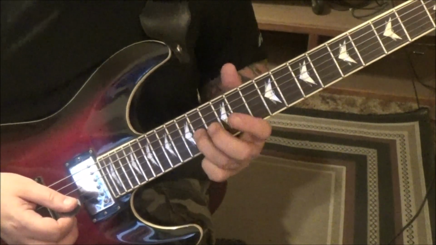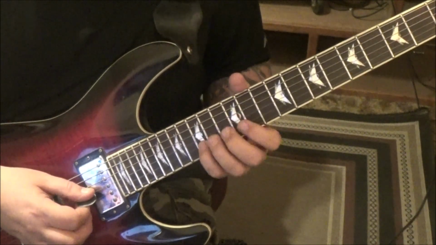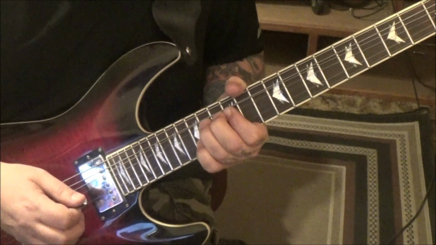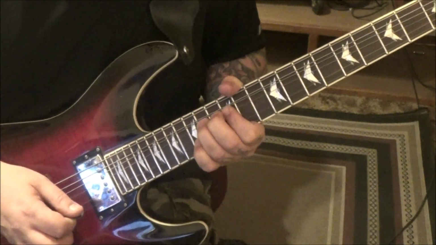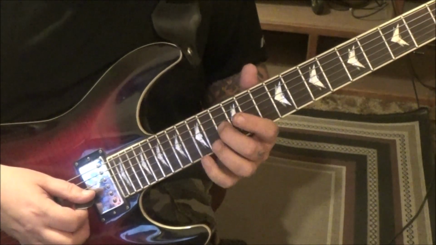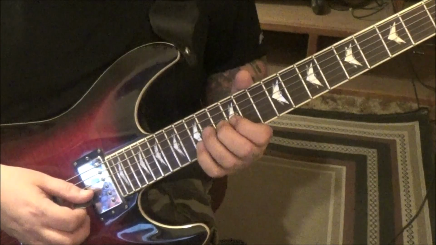243 timestamp, 14G, 15B. These are cool. Hit them both, bend the G, the whole step. We're going to do that 3 times. And then go 14D, and then 13G, 15B. Vibrato if you can. Very cool.